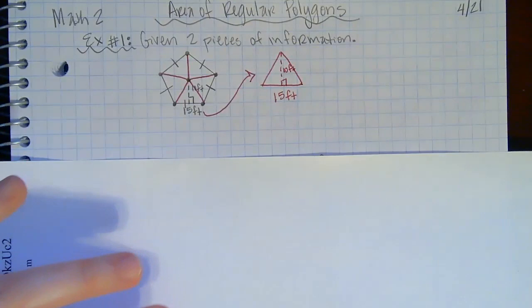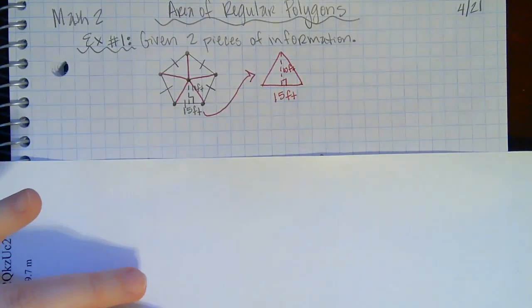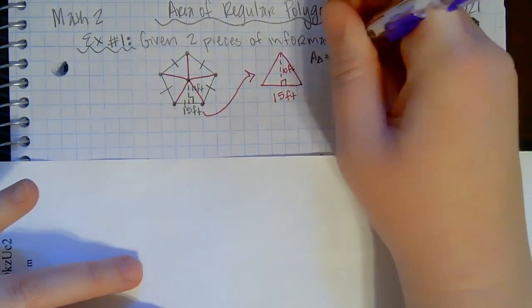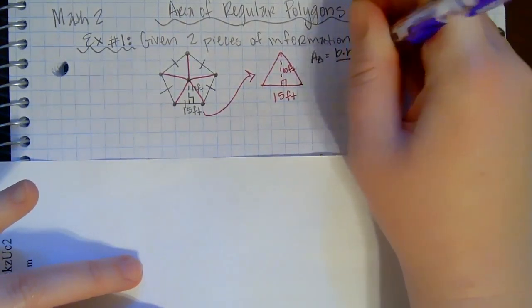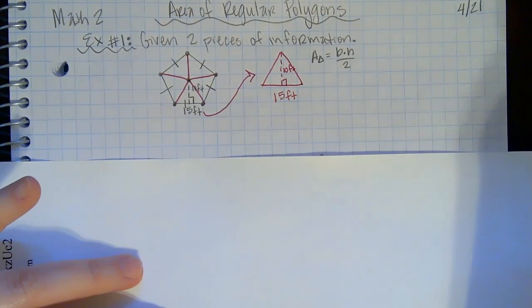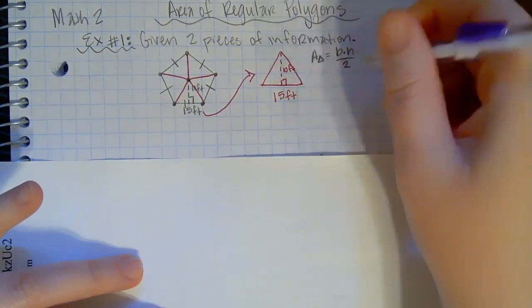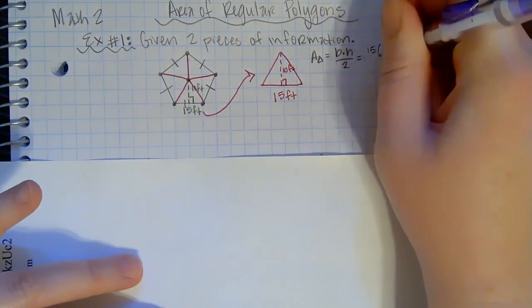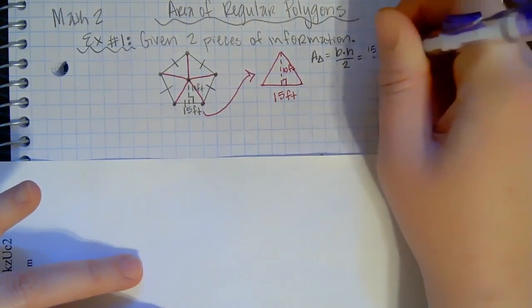Now, based on what we learned yesterday, remember that the area of a triangle is base times height divided by 2, right? So here my base would be 15 times my height, which is 10, divided by 2.